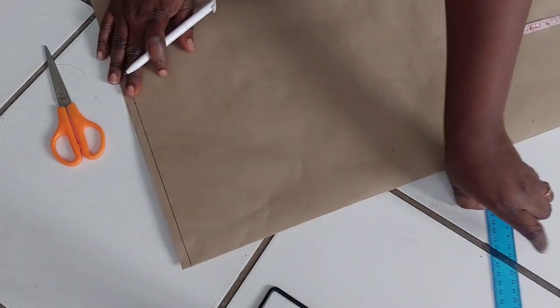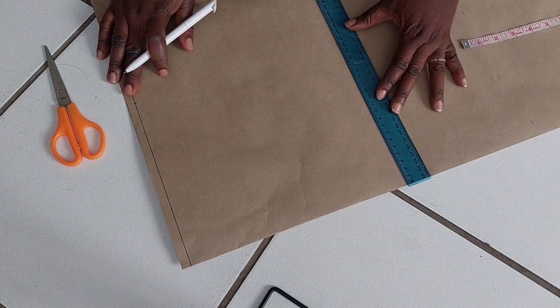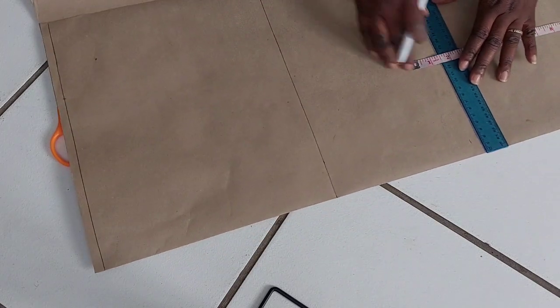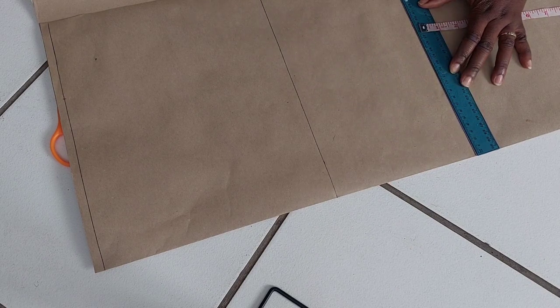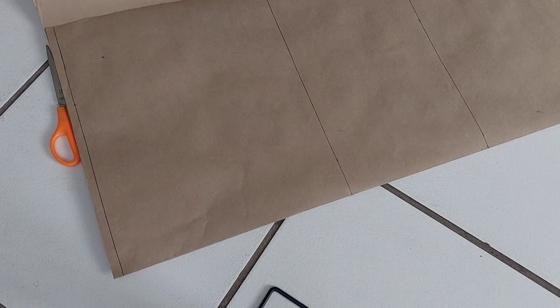So I'm going to use my ruler to rule all the points out now. It's the waistline and my full length. Okay, so these are the horizontal measurements. So now to the vertical measurement.